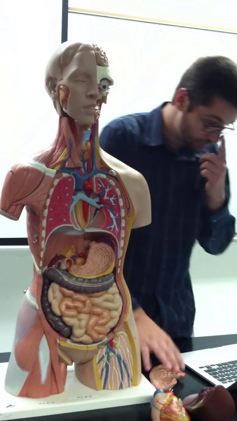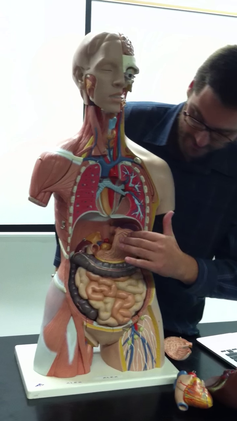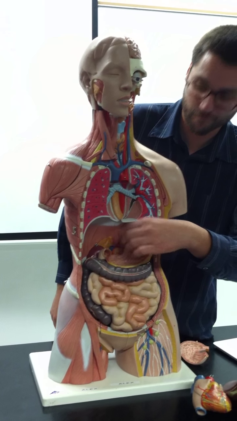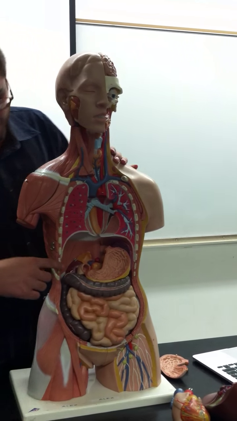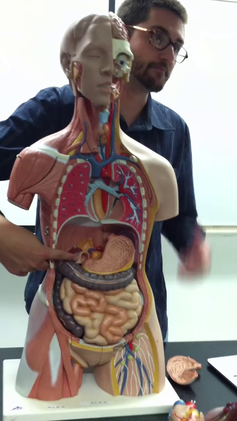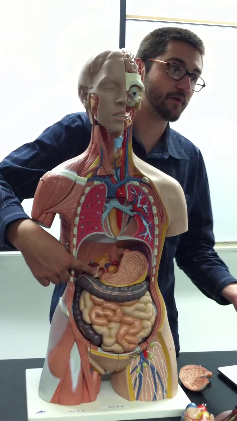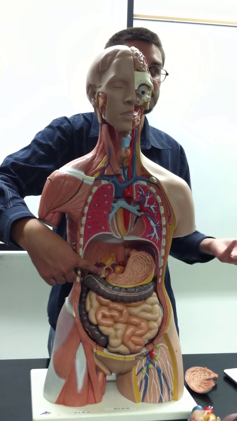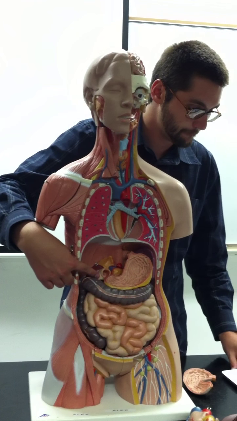Like I said, the pyloric sphincter is a structure that separates the stomach from the duodenum. That means this here is the duodenum, right there. The duodenum is the beginning of the small intestine. The first part of the small intestine is the duodenum.